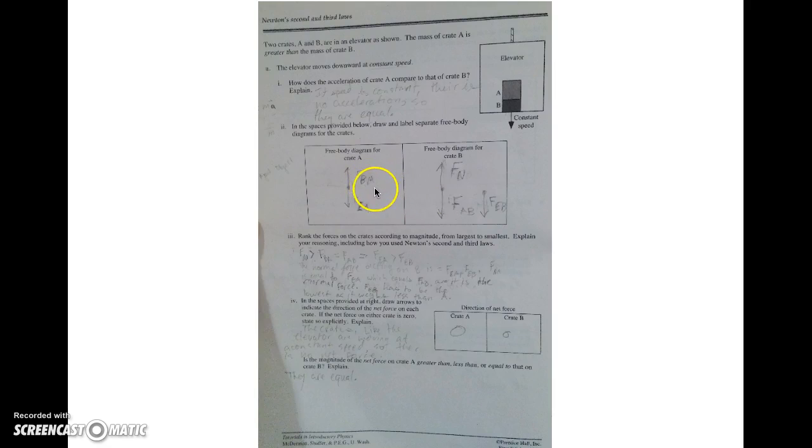And then B acting on A, normal force, is equivalent to E acting on A, and that explains why there is no acceleration for box A.